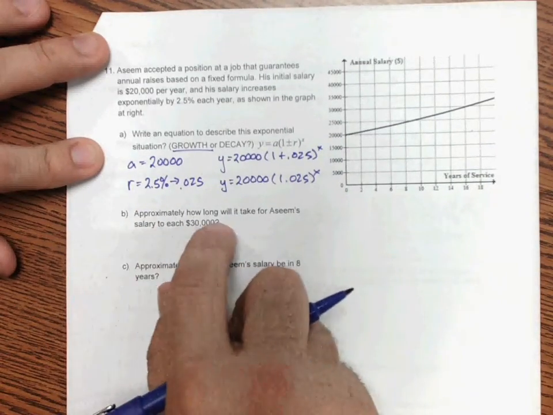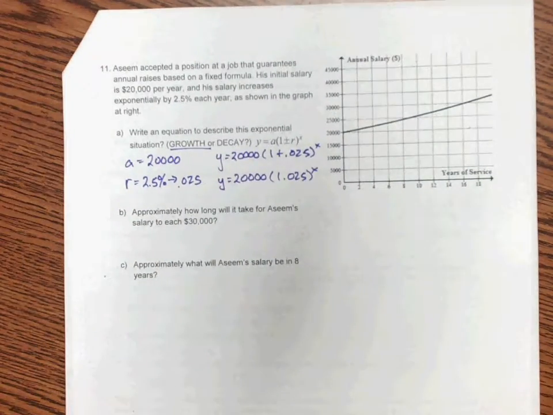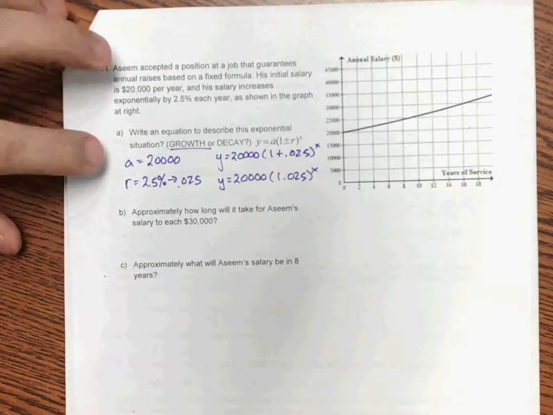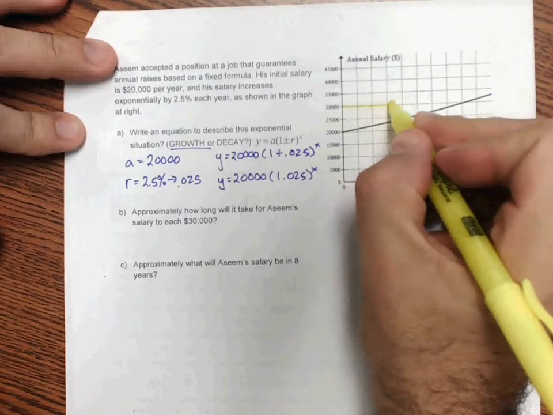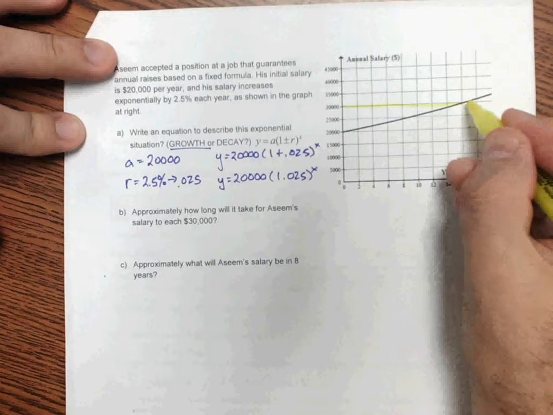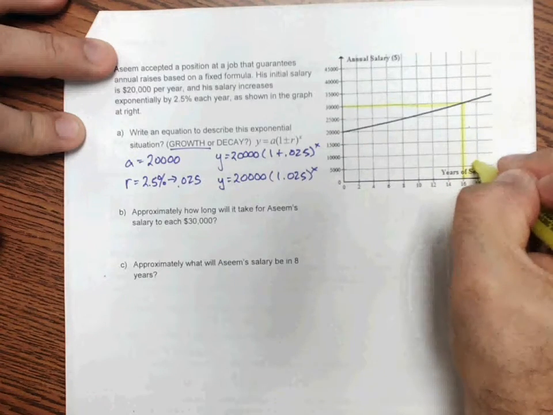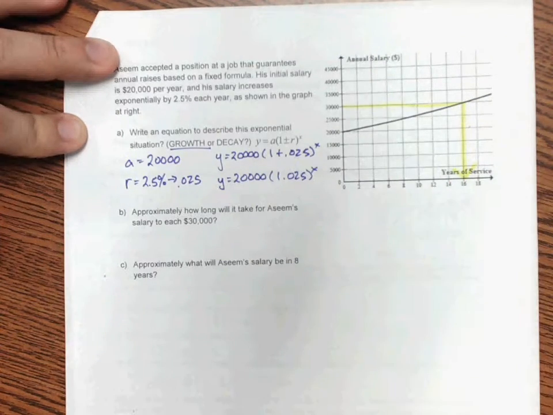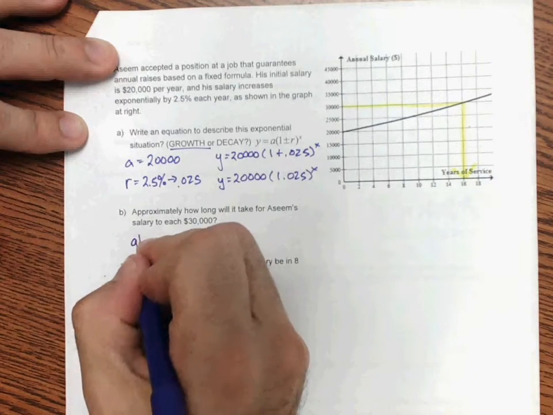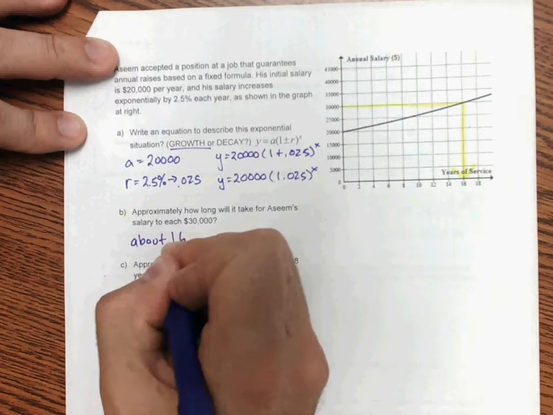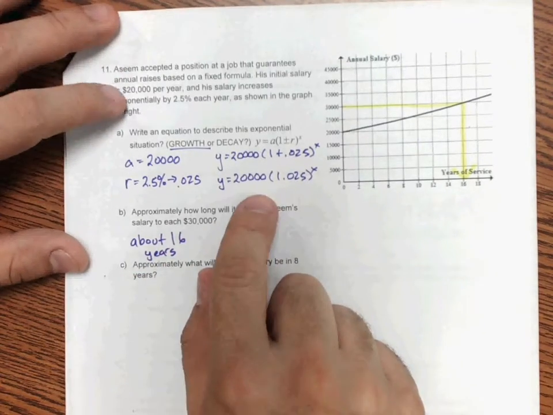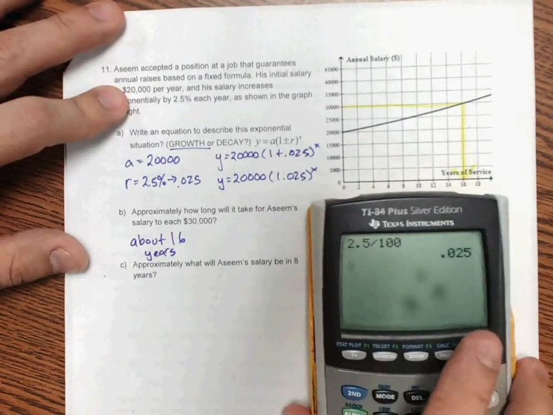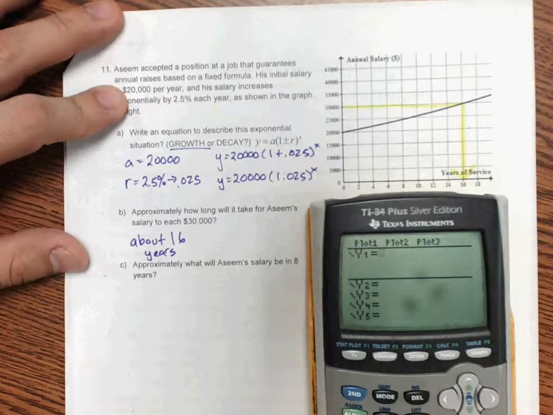Letter B says, approximately how long will it take for Asim's salary to reach $30,000? Well, there's a couple of ways you can do that. I'm going to use the graph first. So at $30,000, here's $30,000, and that lands right around 16 years. Okay, right around 16 years. So about 16 years. If you remember yesterday, though, once we put the equation together, we can find out exactly where that happens. So we're going to go ahead and plug that in just to check.